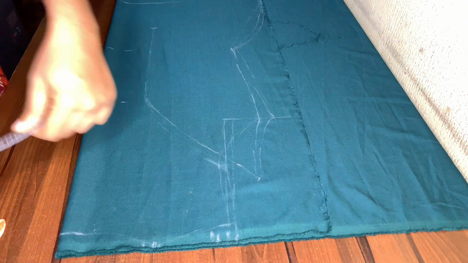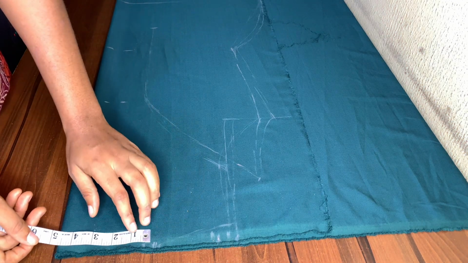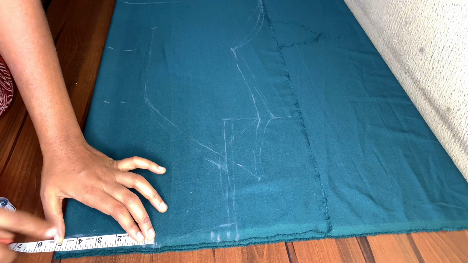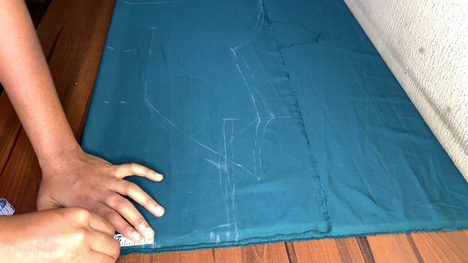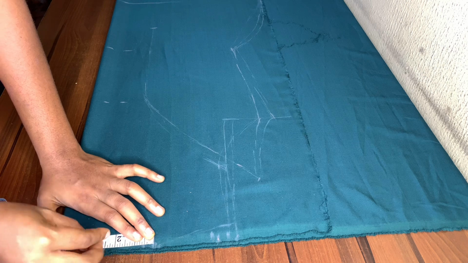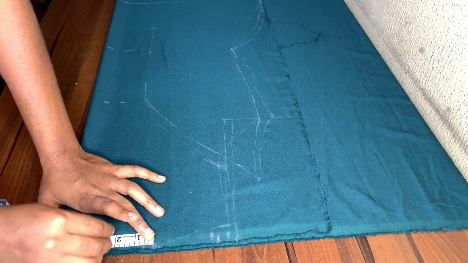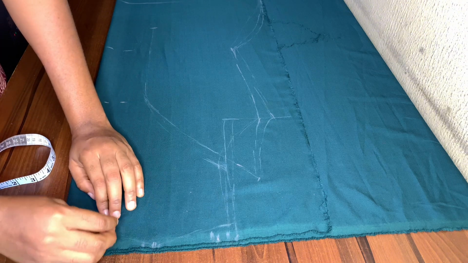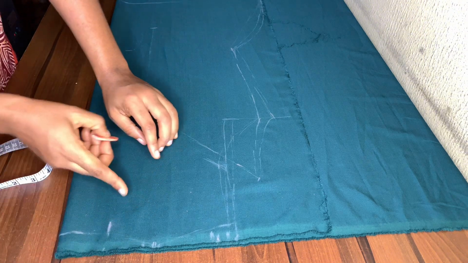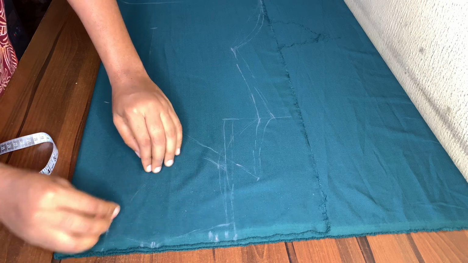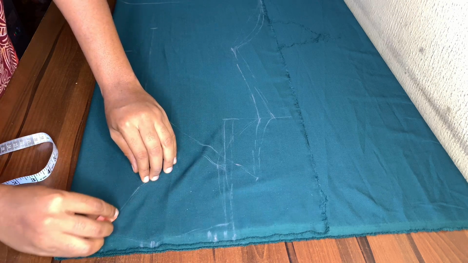Okay, so now I've made my princess dart and I've marked my neckline. Now I'm going to decide where my neck dart is going to be. So that 5 inches I divided by 2, I got 2.5. So I'm going to mark my dart exactly where 2.5 is. Can you see what I'm marking? So I'm just going to notch that area. That's where my neck dart is going to be, and the neck dart is slant. Can you see how it's looking?